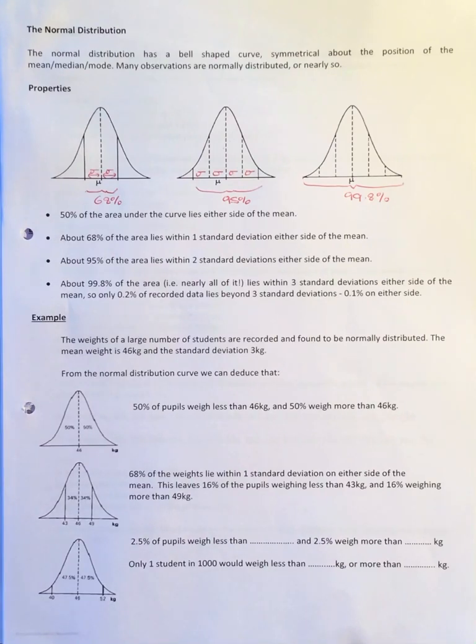So that's only 0.2% of the recorded data would be beyond that. We don't state a maximum or a minimum value, but if you go to 5 standard deviations away, 7 standard deviations away, there's going to be an extremely low proportion of data values within those ranges or outside of those ranges.